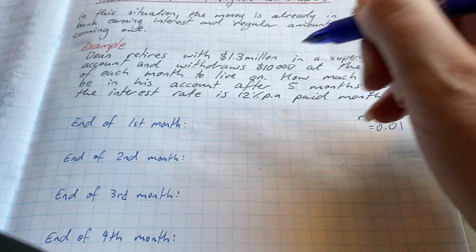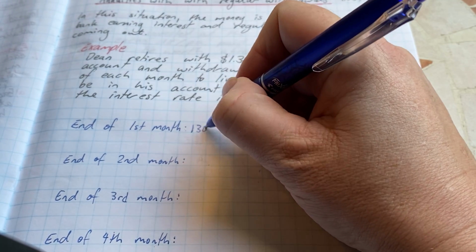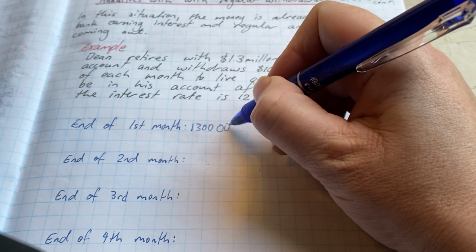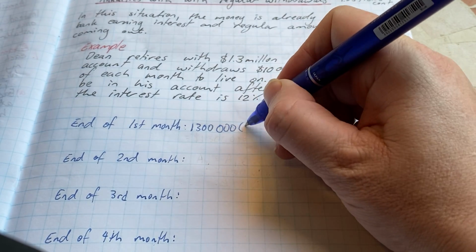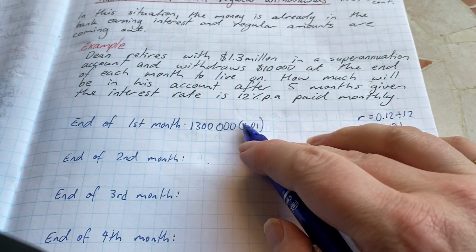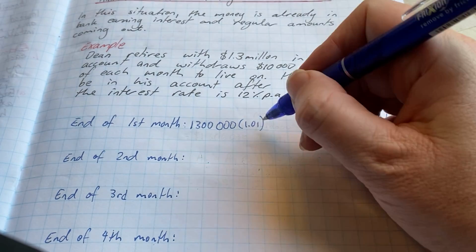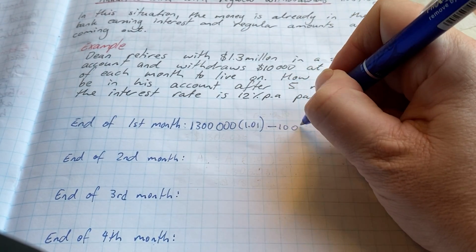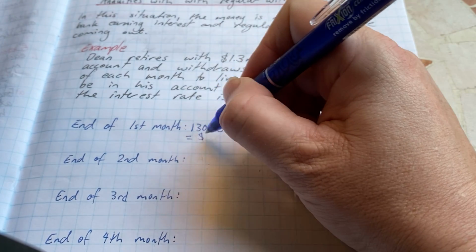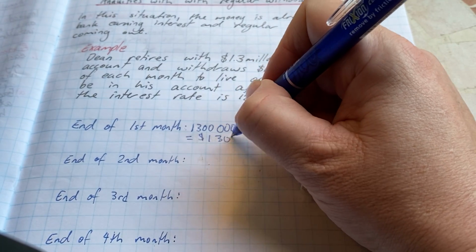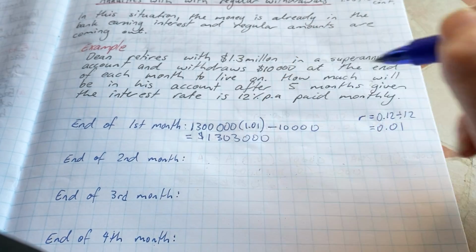So at the end of the first month, he had the $1.3 million. He earned some interest on that, just like compound interest, that's 1 plus our R. So he earned interest and he took out $10,000. And that leaves him with $1,303,000.